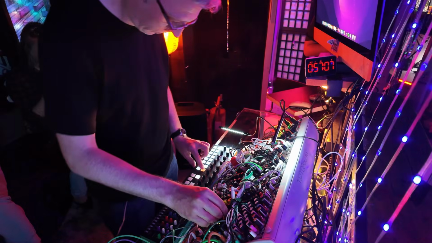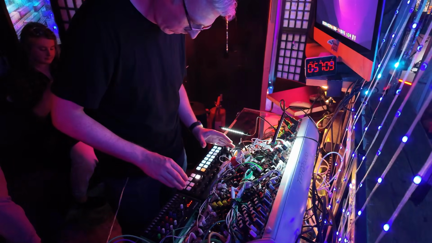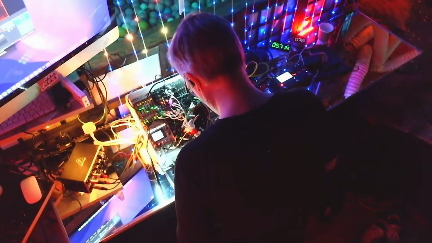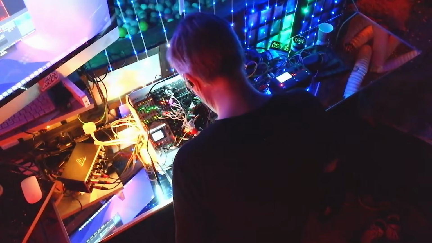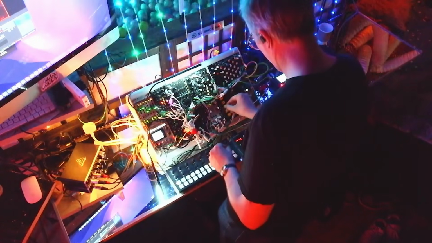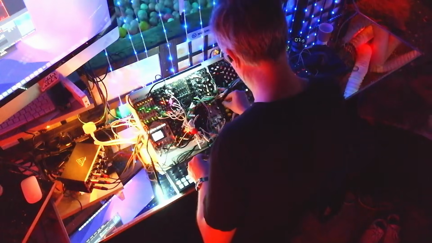But here we go, we're into the other pattern now, and this is a track that was one of the first things I came up with when I was jamming with this system when I first got the Torso sequencer. A bit hypnotic, a bit of a change of pace for this final section of the set.